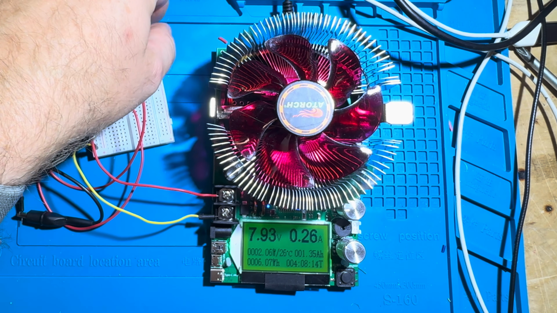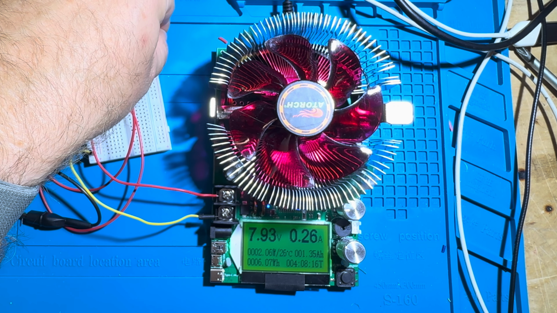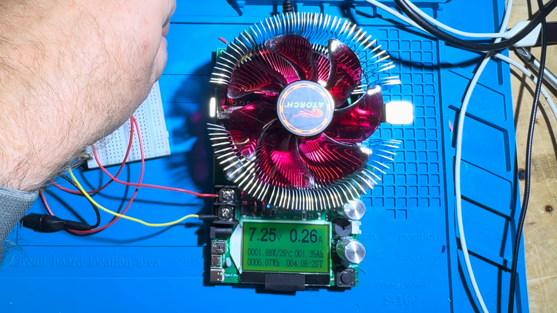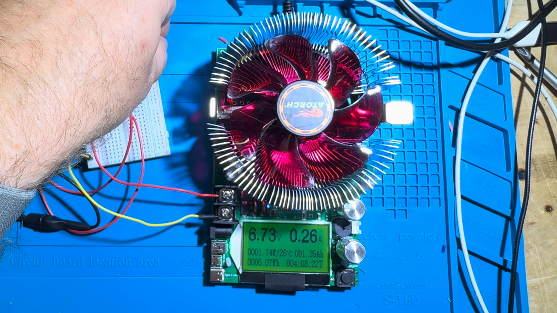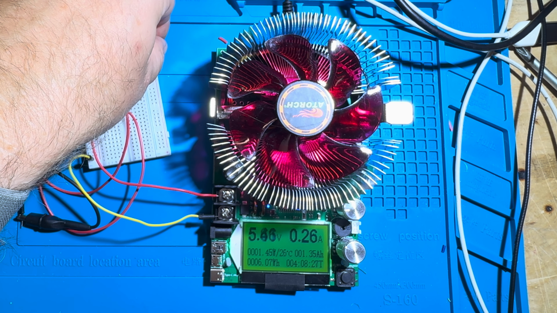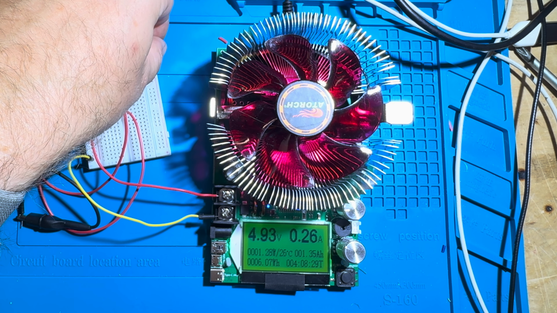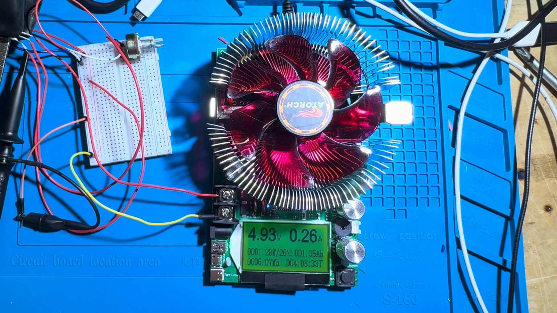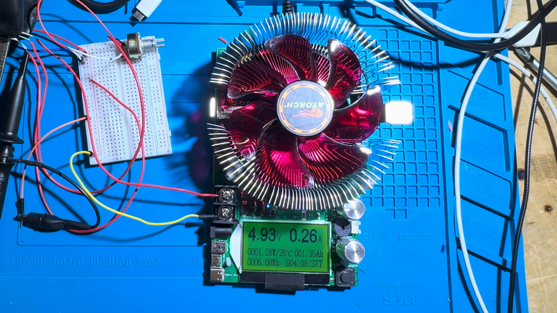So what we're going to do is decrease the gate voltage until we get down to the 5 volts that we want to target for this particular setup. That's close enough within the accuracy of this device. So 4.93 volts, roughly 5 volts. And to achieve that, what we have is 9 volts of gate voltage.